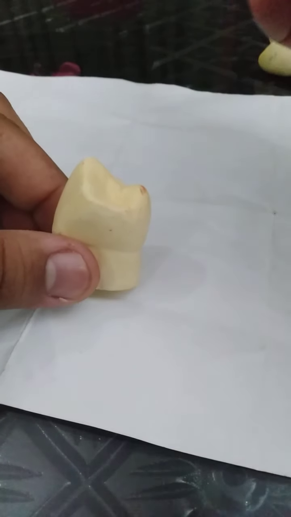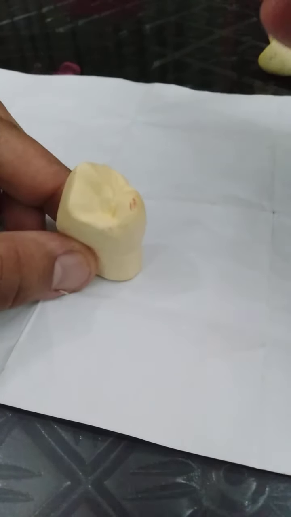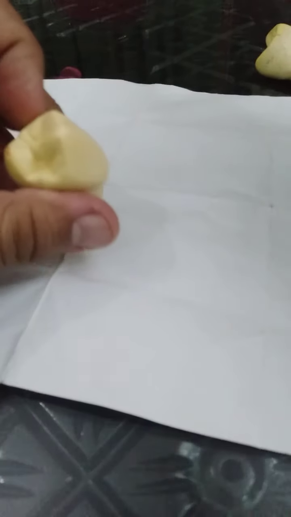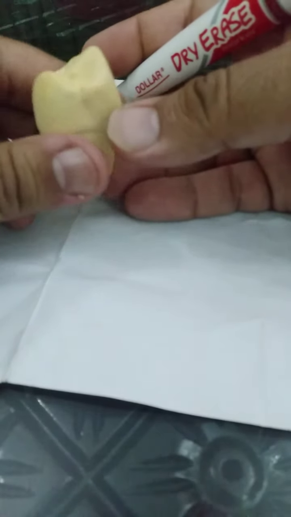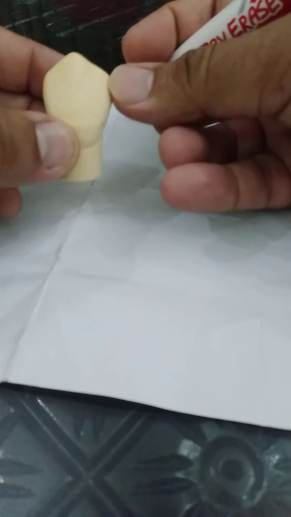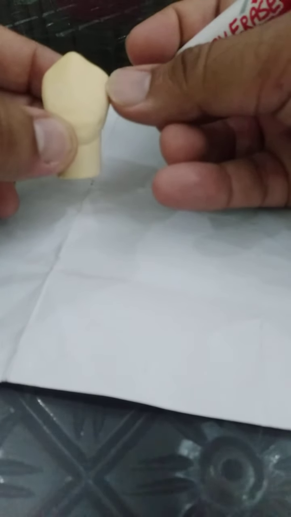So coming to the tooth morphology of the permanent mandibular first premolar, it is the fourth tooth from the midline in the mandibular arch. It has a mesial contact with the mandibular canine, and the distal contact is with the mandibular second premolar.